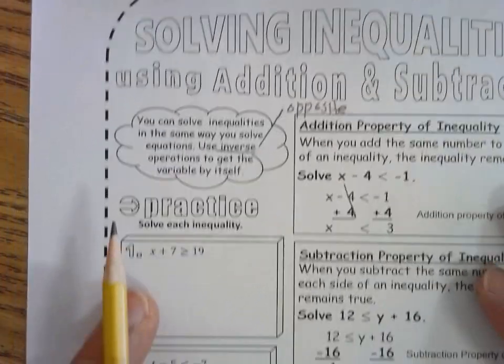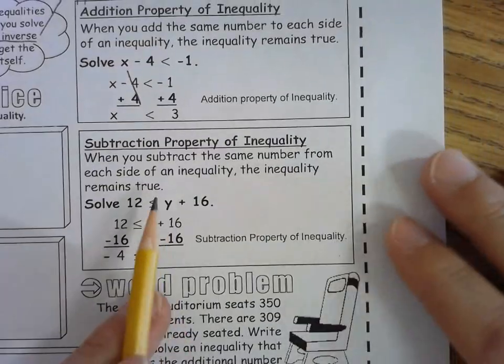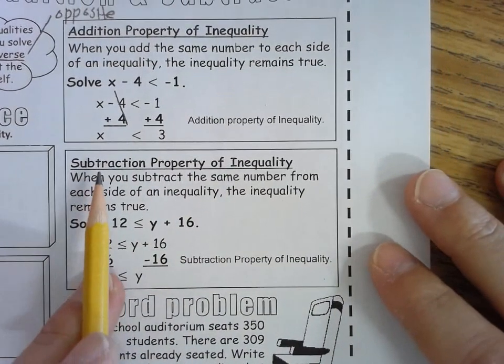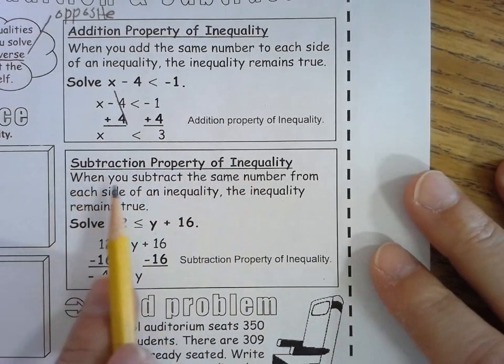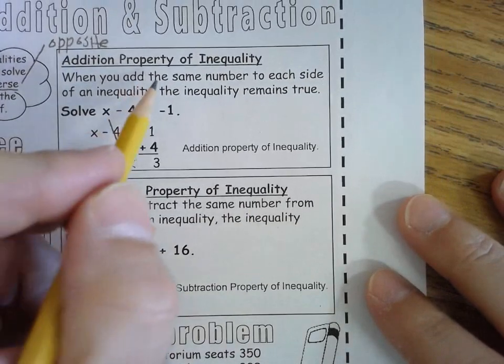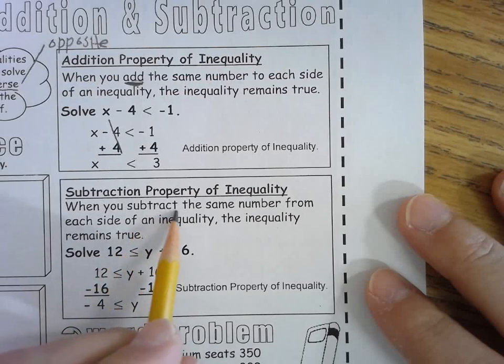Okay? Alright, so let's look at the next, we're talking about subtraction here. Subtraction property of inequality. Up here the key thing is when you add. Here the key thing is when you subtract.